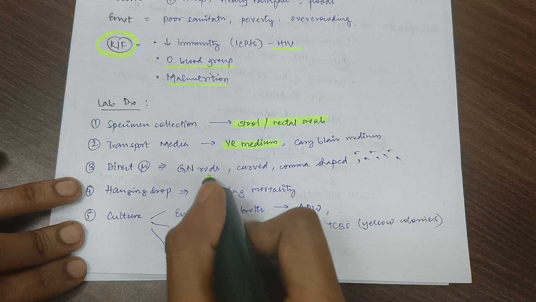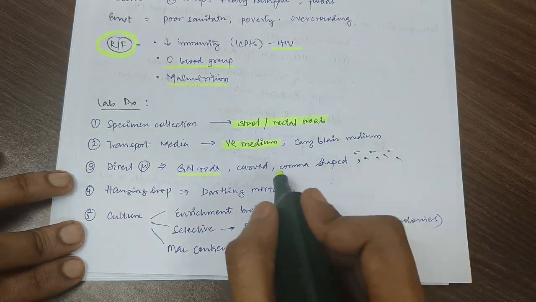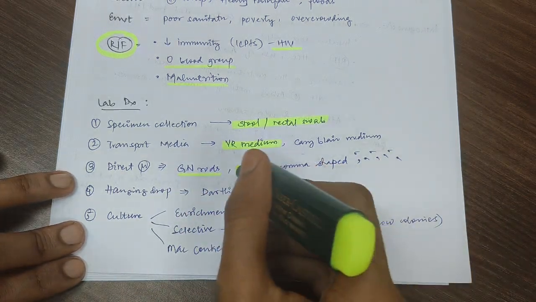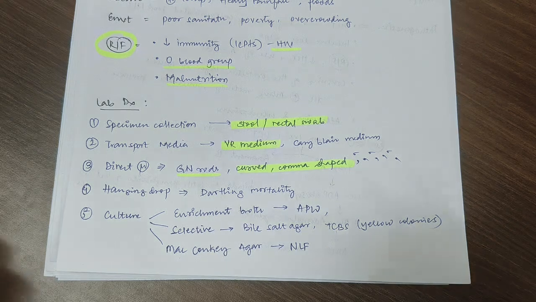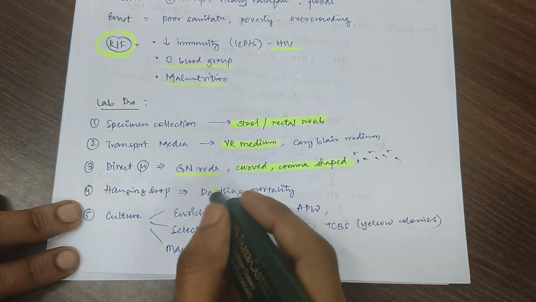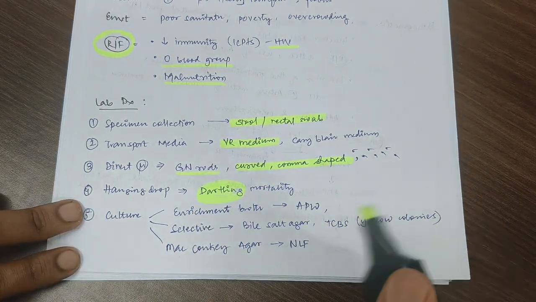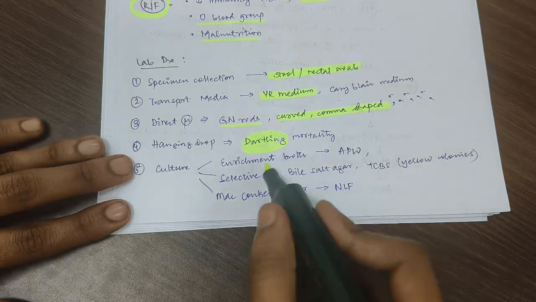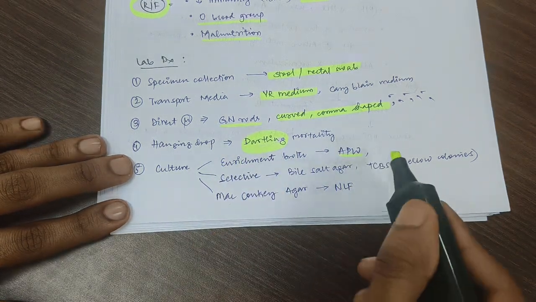Then direct microscopy, you're going to see the gram negative rods which are slightly curved and comma shaped. Slightly curved and comma shaped. I told you hanging drop will show darting motility. Culture: enrichment broth is alkaline peptone water.